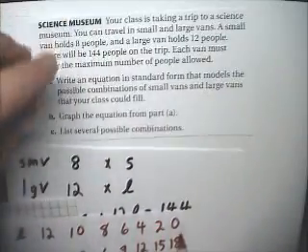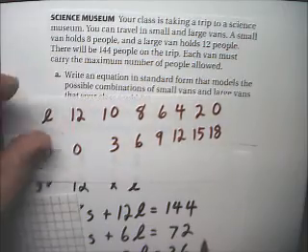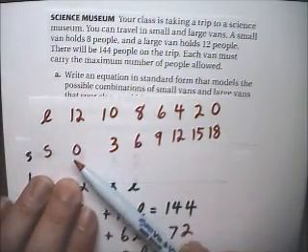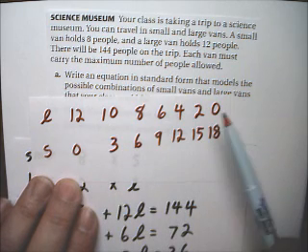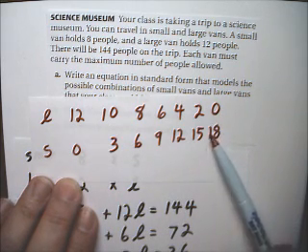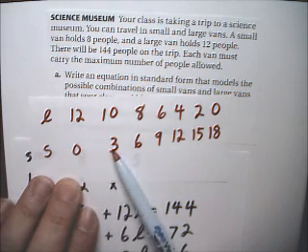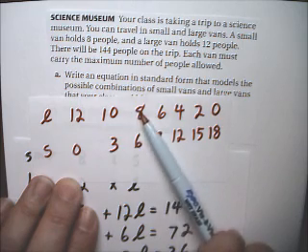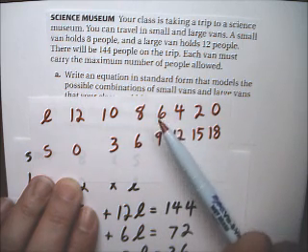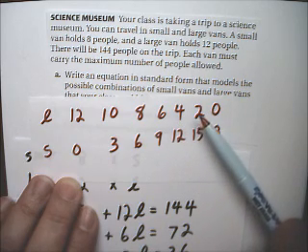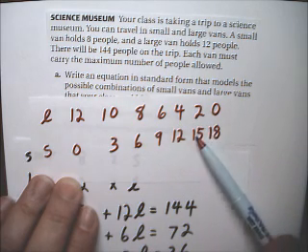The question just said to list several possible. I guess I listed them all. We could have 12 large vans and 0 small vans, all the way up to 0 large vans and 18 small vans. And these are all the combinations in between. 10 large, 3 small, 8 large, 6 small, 6 large, 9 small, 4 large, 12 small, 2 large, 15 small.